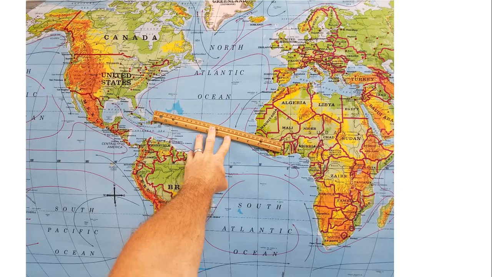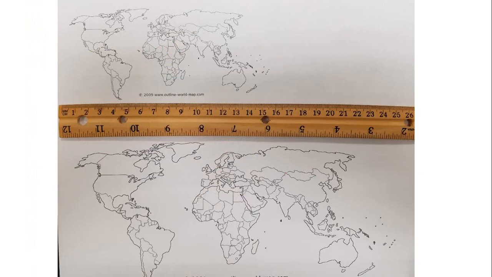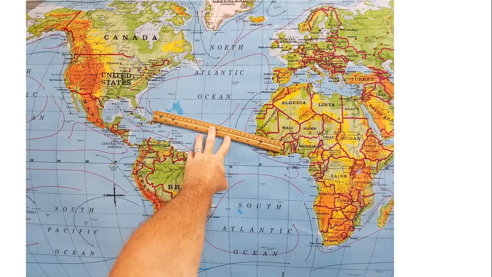What about this map? This map is bigger than the ruler. So a centimeter on this map is entirely different than a centimeter on either one of those two, even though all three of these maps show the entire world. What we're looking at here is called the map scale.